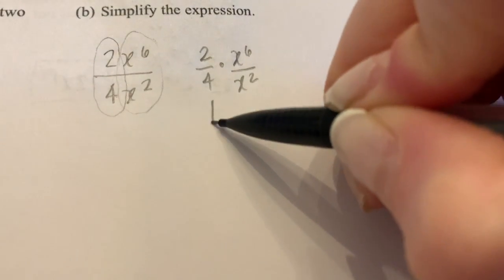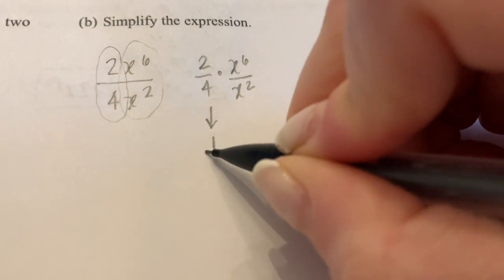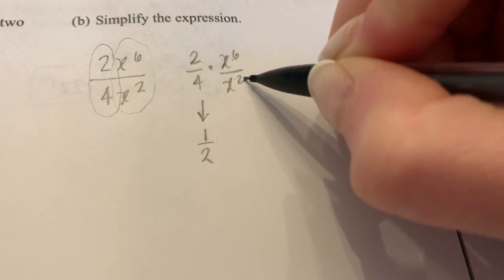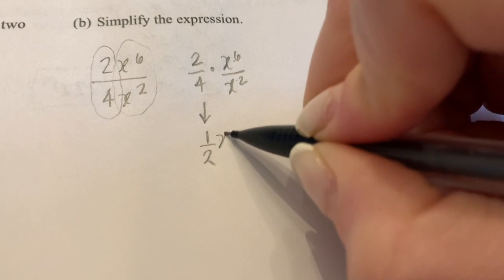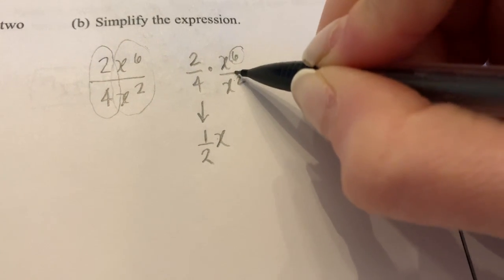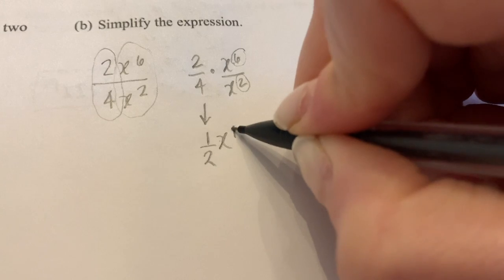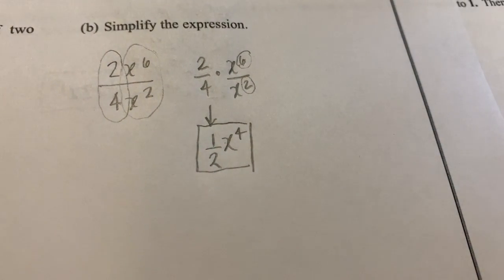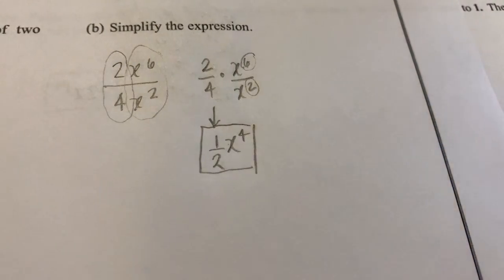Okay, so 2/4 is equivalent to 1/2. Remember to use your calculator. And then x to the 6th divided by x squared. You keep your base and subtract your exponents. 6 minus 2 is 4. So 1/2 x to the 4th would be this one simplified. Okay, let's look at another one.